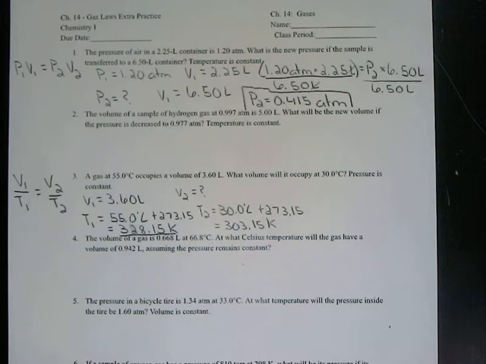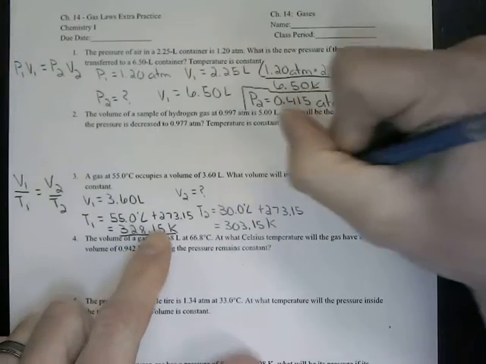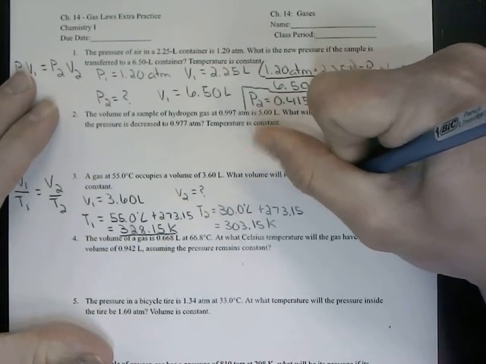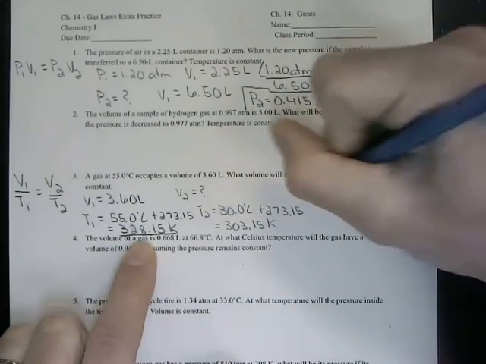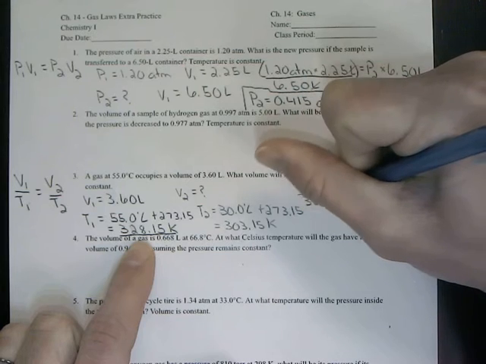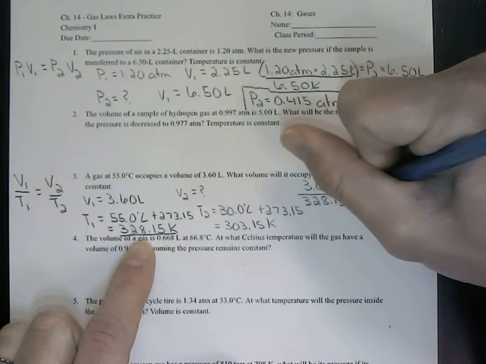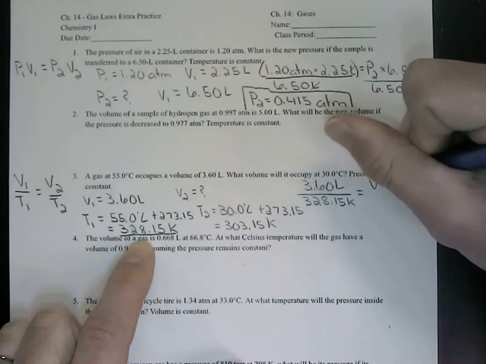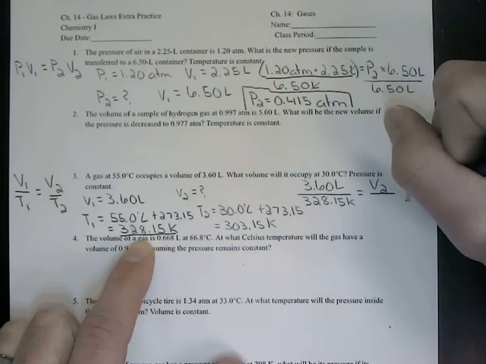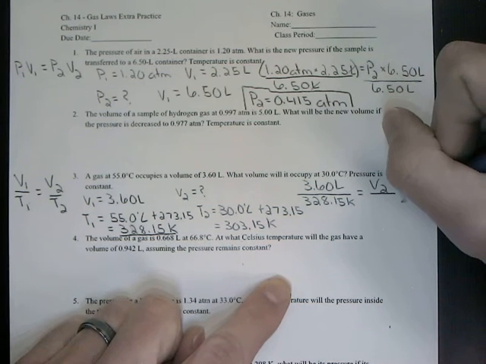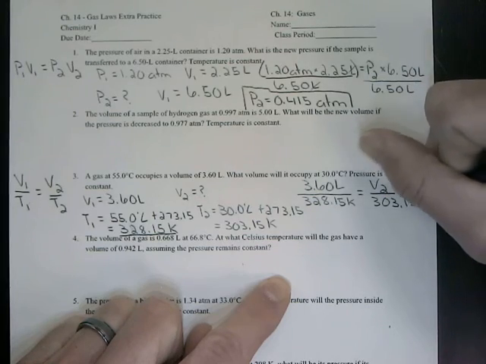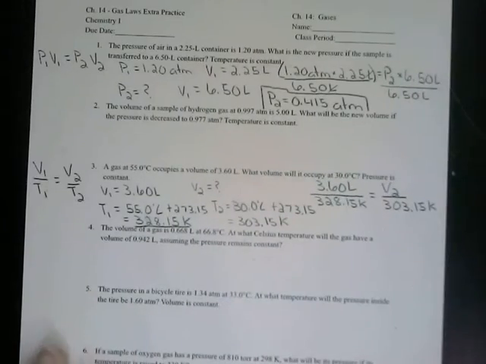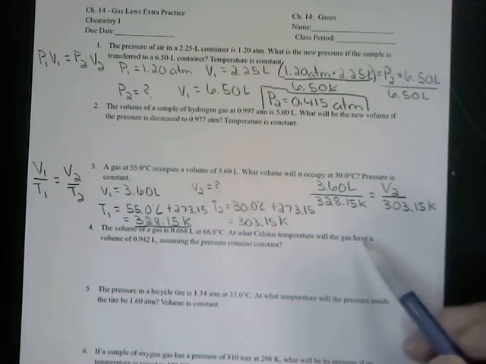All right, so let's go ahead and plug these numbers back into our particular equation. And so we would end up with 3.60 liters divided by our T1 in Kelvin, 328.15 Kelvin, equals our V2 divided by our second temperature, which is 303.15 Kelvin.